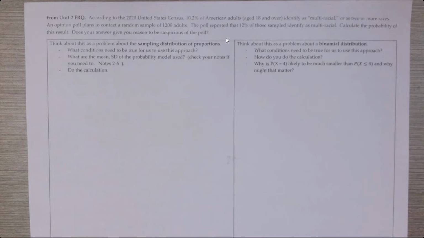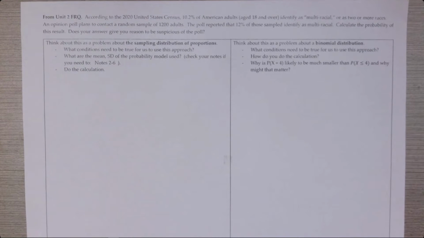So we were imagining that you would tackle this as a sampling distribution kind of problem, but a lot of people thought to think about it as a binomial distribution, and I think both are worthwhile. So let's think through both sides of this. Remember the picture of what it means to be a sampling distribution. In this case, it's a sampling distribution of proportions because we're talking about what proportion of the population has a certain characteristic.